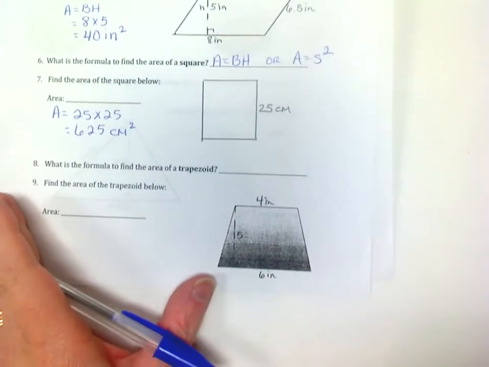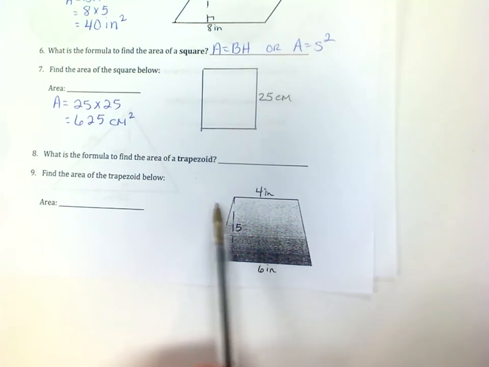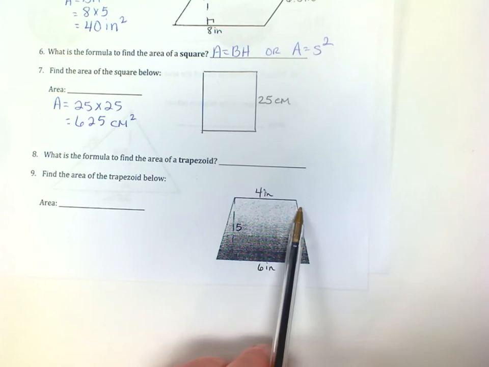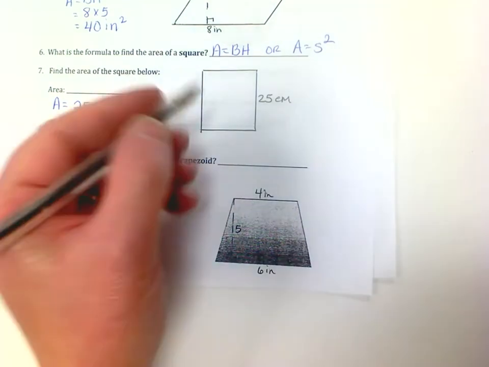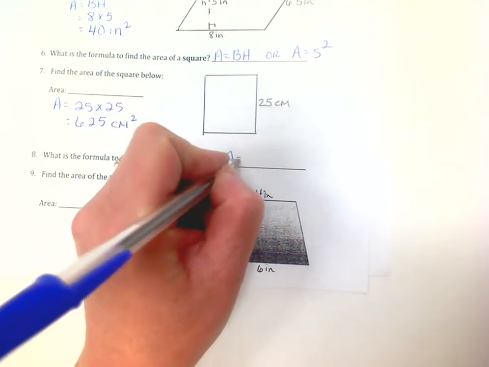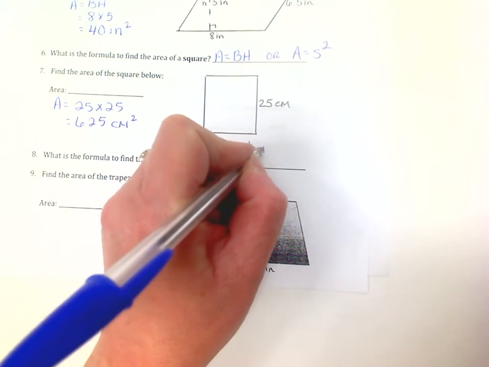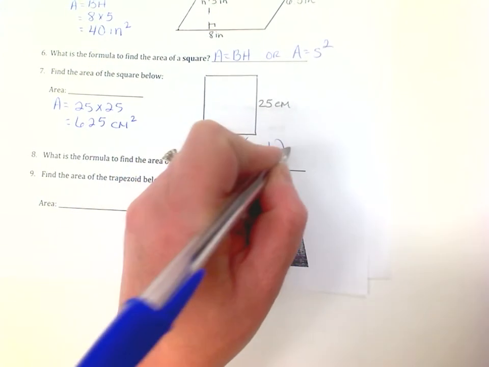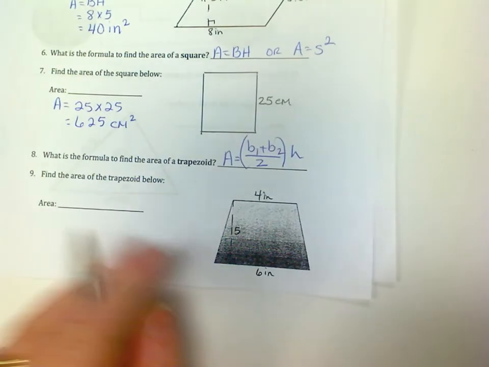Here's the more difficult one, but hopefully you can remember a trapezoid. Remember, it's the shape that has two bases. So we're going to have base 1 and base 2 in our formula. We're going to add those together and divide by 2, and then multiply it by the height.